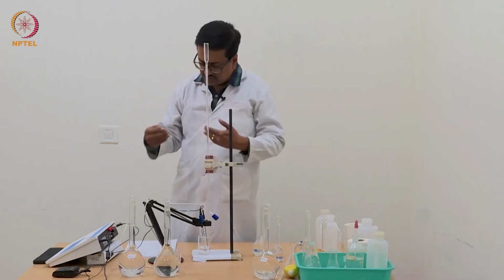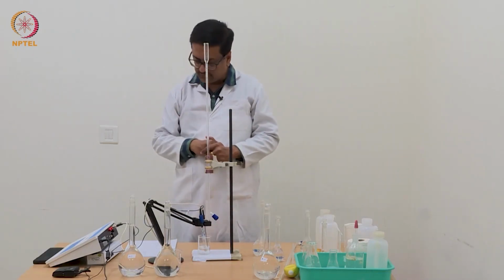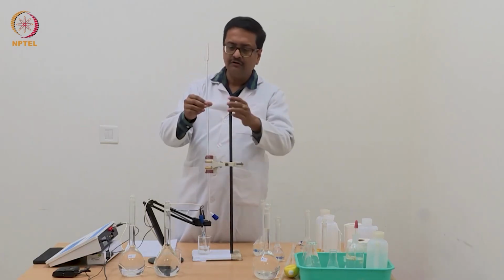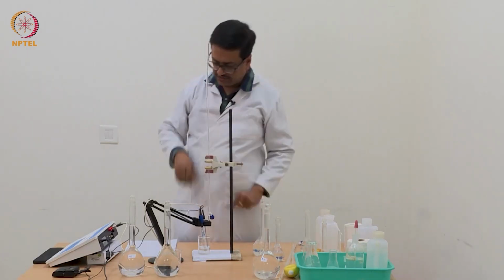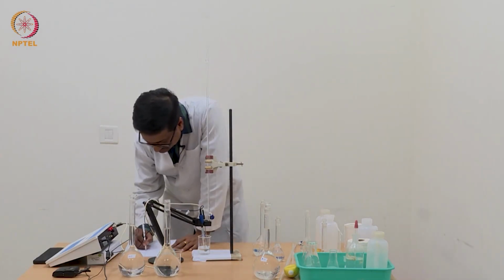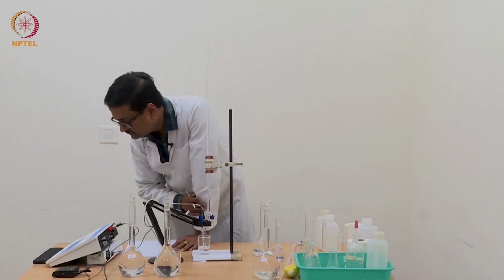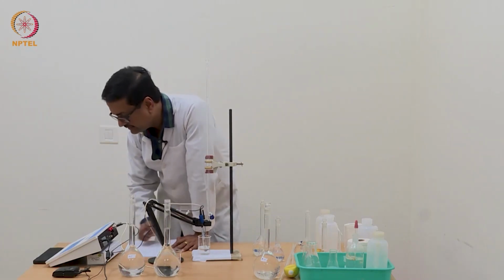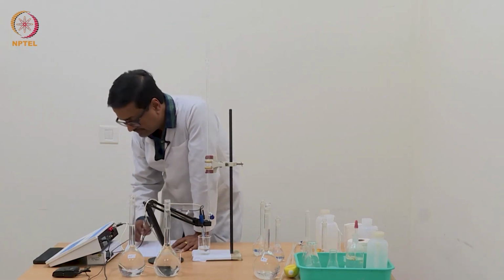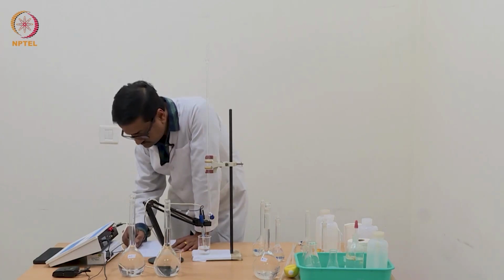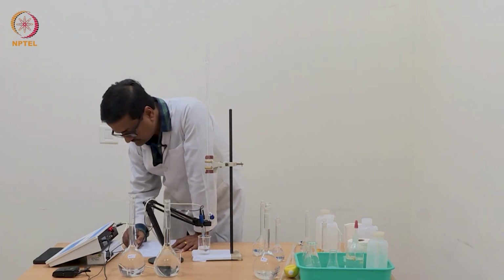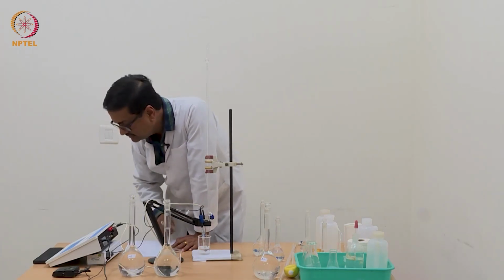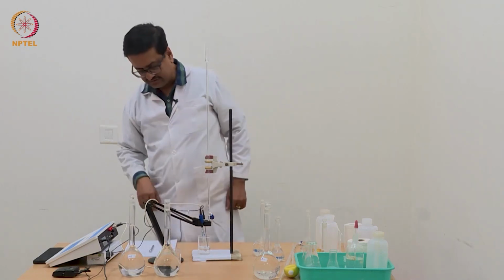So by continuing addition of 0.04 ml in each step, now I have reached 1.5 ml, and we can see that we have crossed pH 7 and reached a value of 8.22. It is still increasing, still homogenizing the solution.